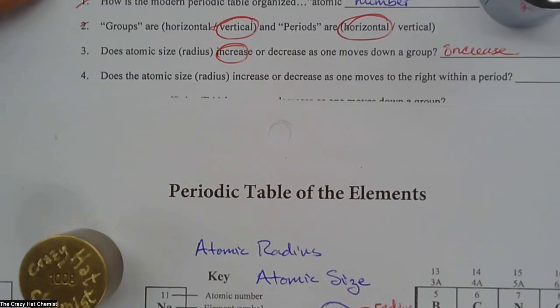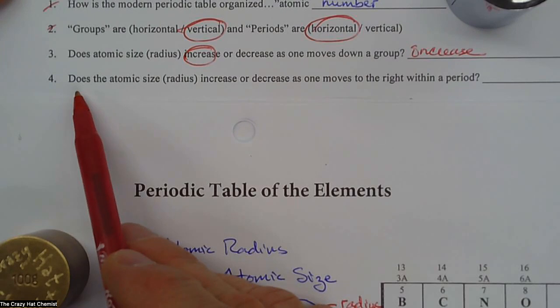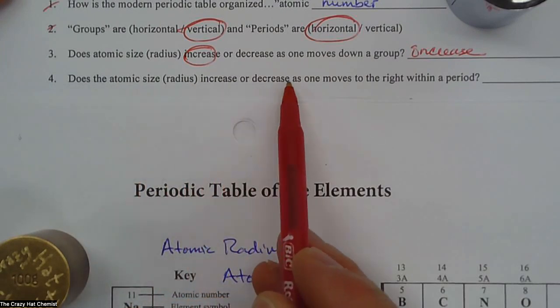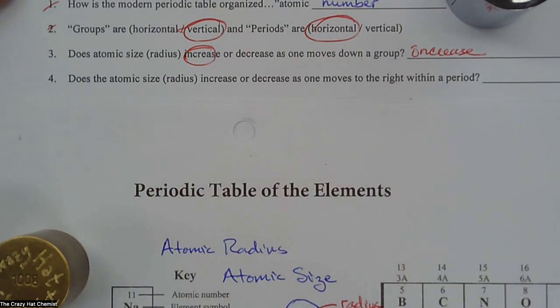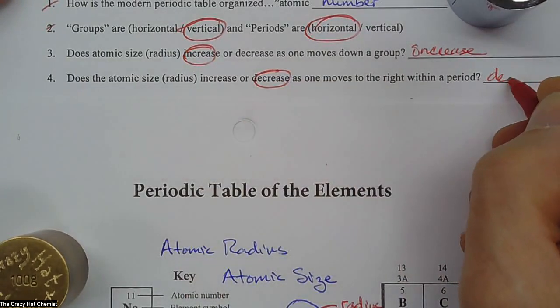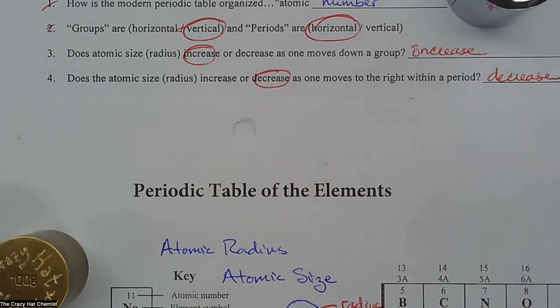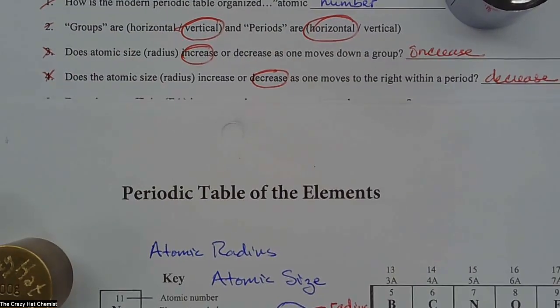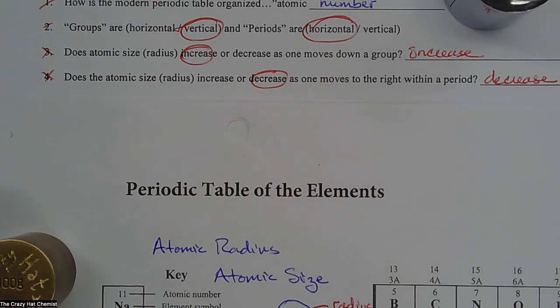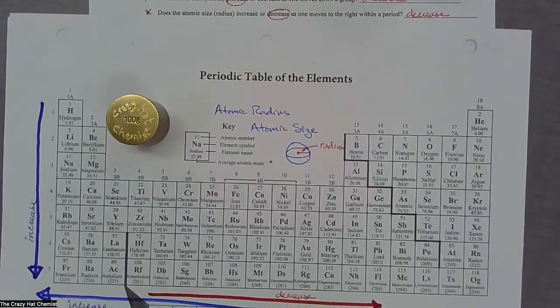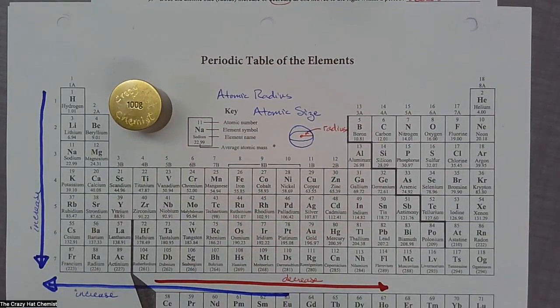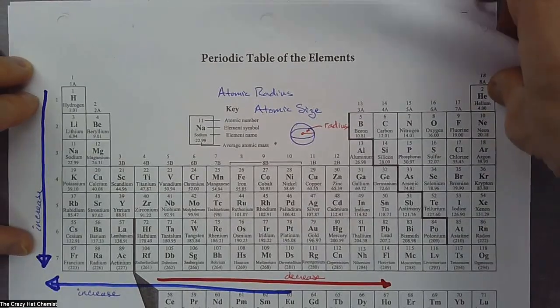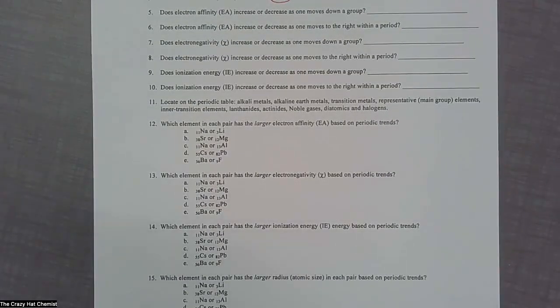And then the next question here is number 4. Does the atomic radius increase or decrease as one moves to the right within a period? So as you move to the right within a period, it decreases. Okay, so hopefully you got those ones nailed. So that's 3 and 4 that we just did in relationship to size of the elements on the periodic table, and that is seen in this periodic table right here. Fantastic. We're going to come back to this periodic table to answer some questions, but let's move that off to the side so that we can answer some other questions.